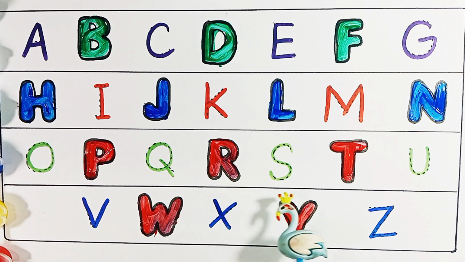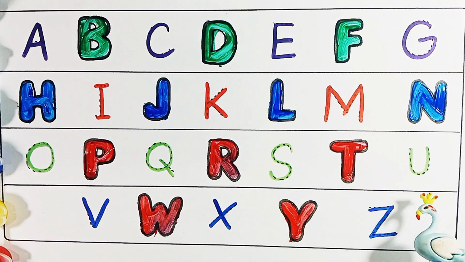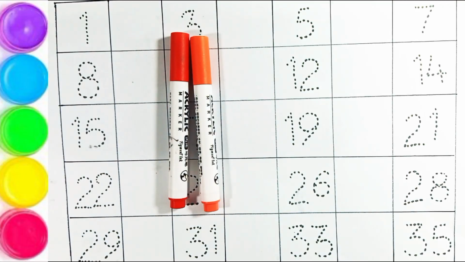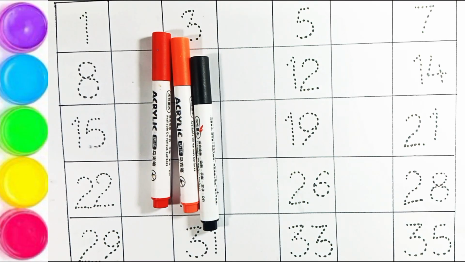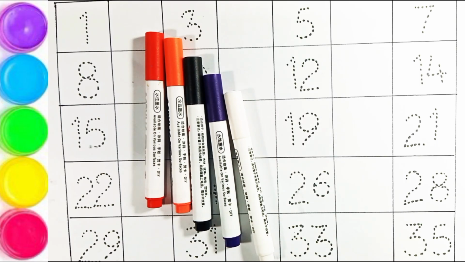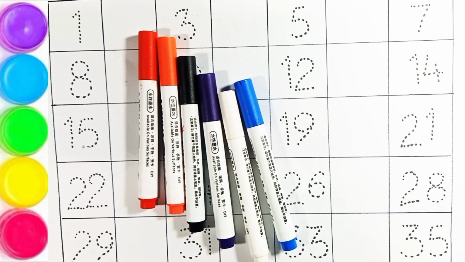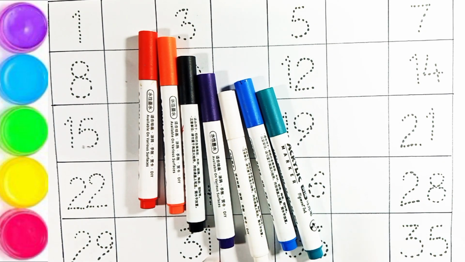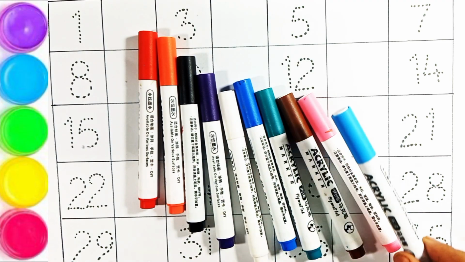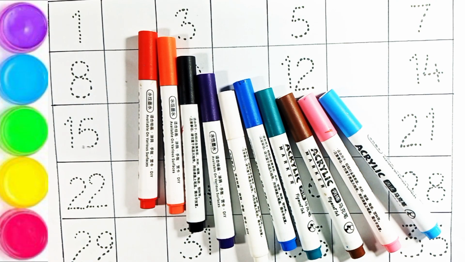Q, R, S, T, U, V, W, X, Y, Z. Red color, orange color, black color, purple color, white color, blue color, sea green color, brown color, light pink color, sky blue color.